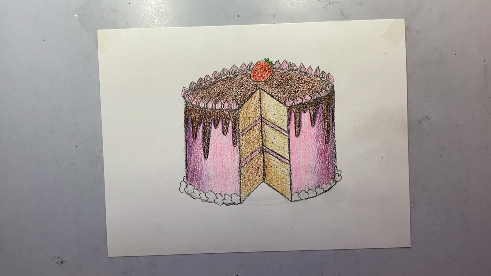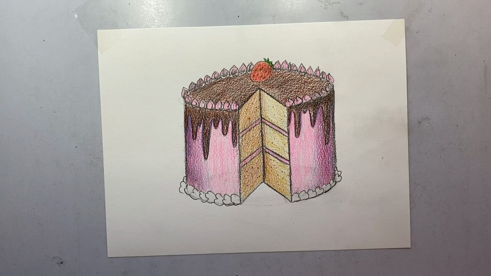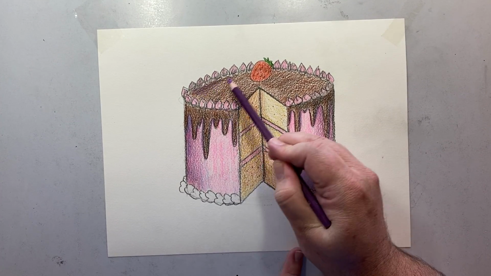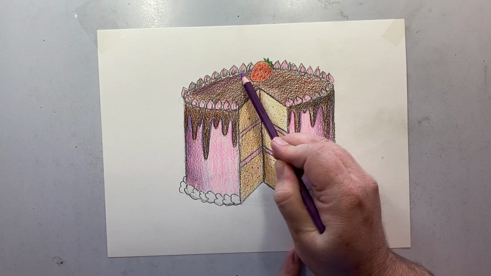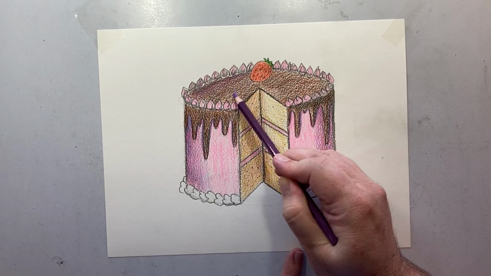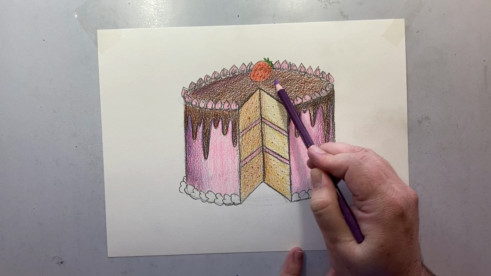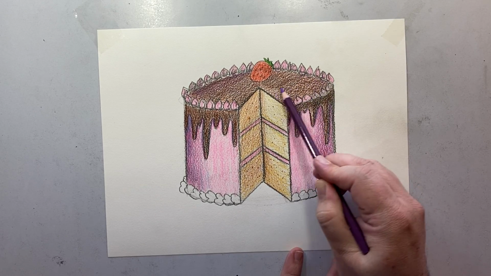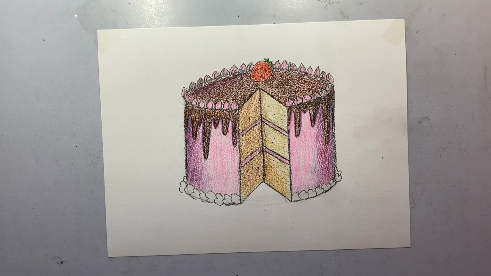Now, my favorite shadows are blues and purples. So I'm going to use some purple up here just to give that dark brown some oomph. Not a whole lot. I'm just adding a little bit. And that strawberry needs to stand out, doesn't it?